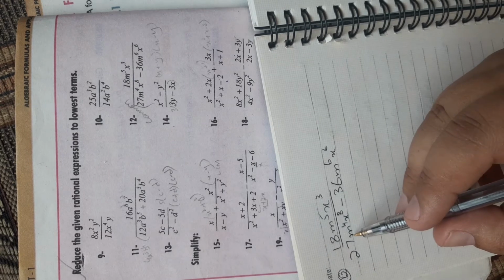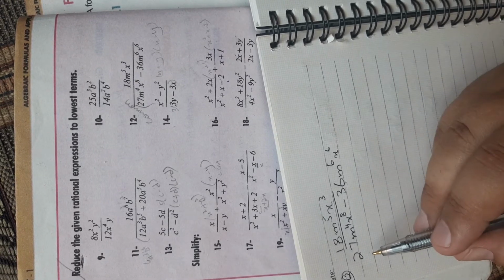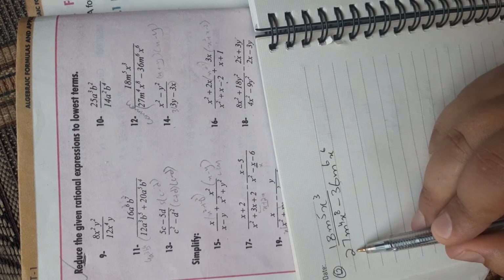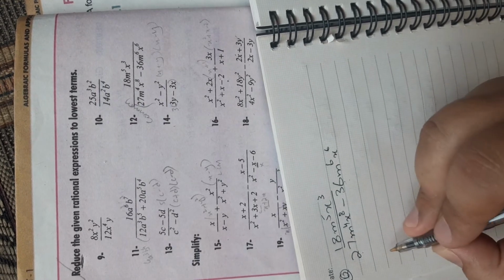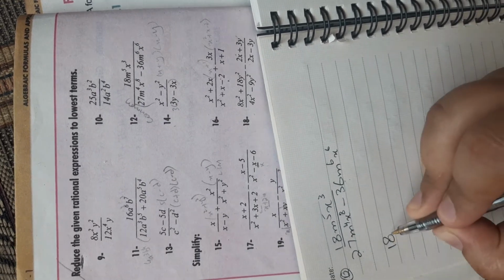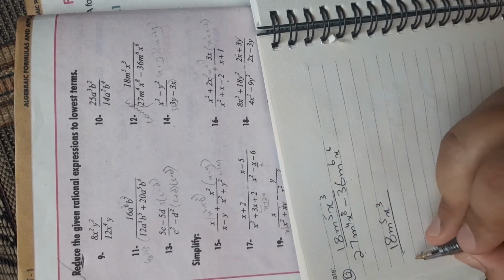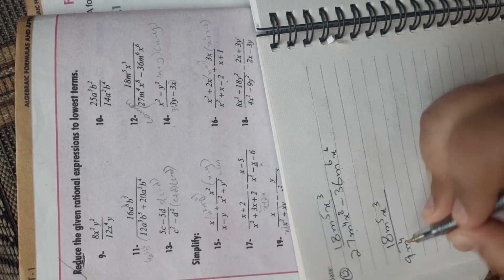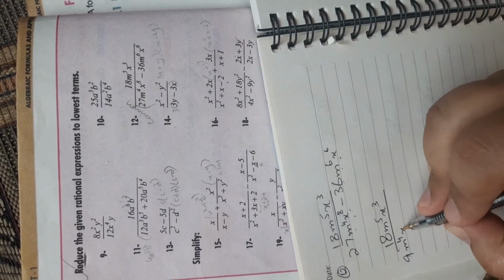So first we will do here, again we have two terms, and we will see what is common. Both are in the table of 9. 9 into 3 is 27 and 9 into 4 is 36. So we will take out the common values. 18m^5x^3, taking common 9m^4x^6. So what is common? m^4. x^8 and x^6, so what is common in both of them? x^6.